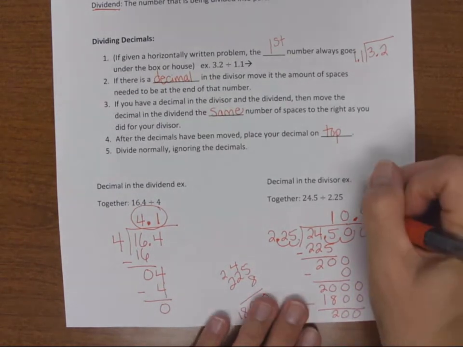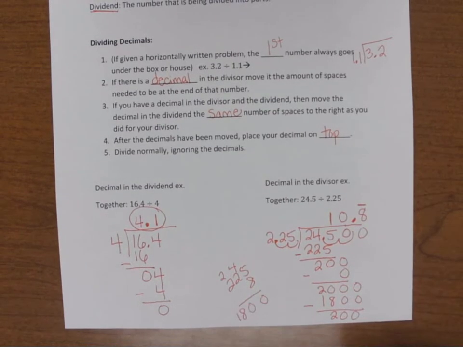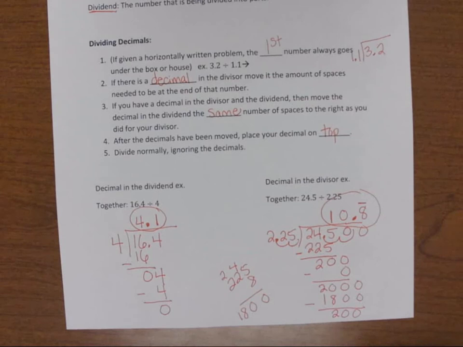So it's going to keep repeating itself. So I can write the repeating sign over the 8. 10.8888, or 10.8 with the repeating sign over the 8 to show that it's going to keep doing that. So our quotient is 10.8 with the repeating decimal.